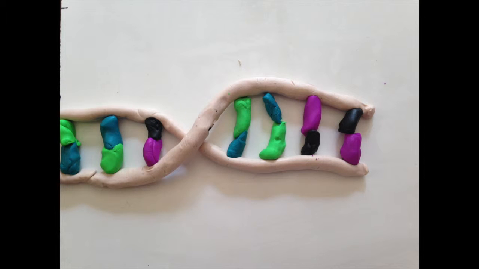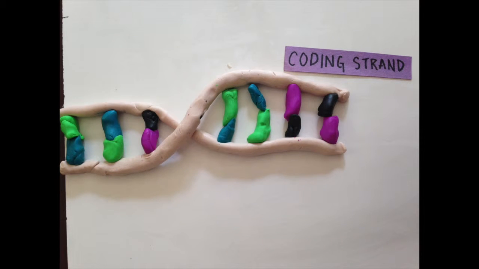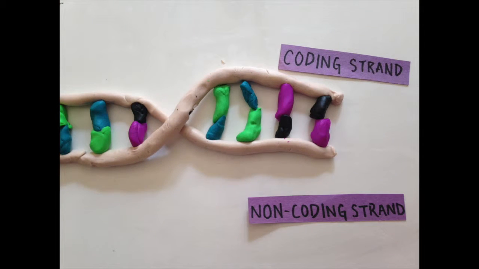The process known as RNA transcription is used to copy DNA to messenger RNA, or mRNA. There are 3 major parts of transcription: initiation, elongation, and termination. We'll start, of course, with initiation. DNA is double-stranded, with one strand known as the coding strand and the other as a non-coding strand. Genetic information is carried on only the coding strand.